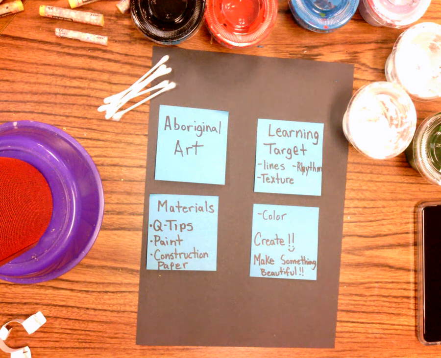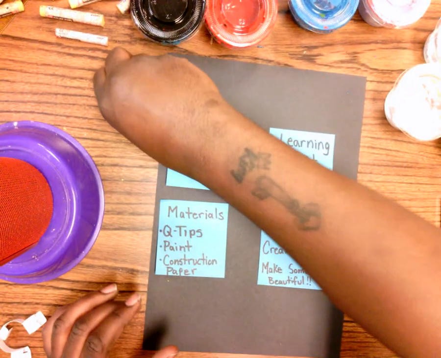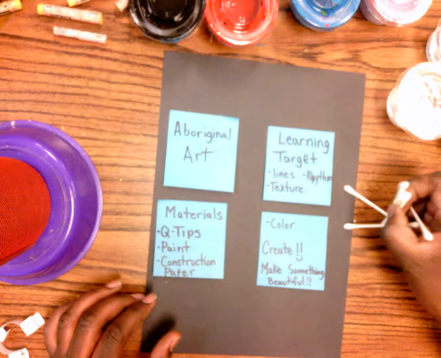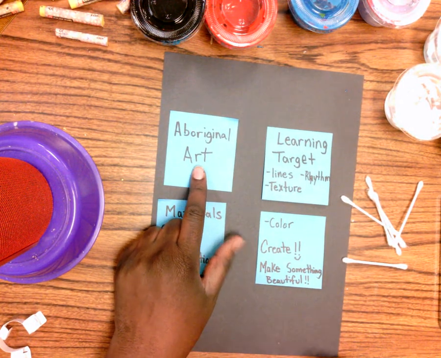I'm going to be demonstrating on the board what we're doing. First thing, the name of this art that we're working on, it's called Aboriginal art. Can everybody say Aboriginal art?